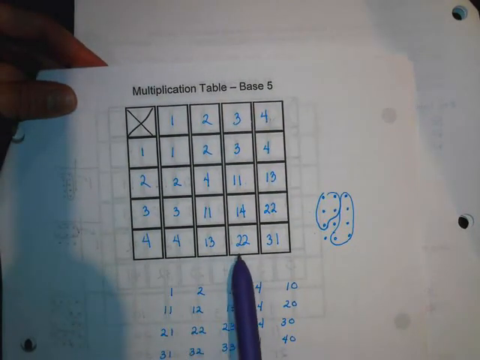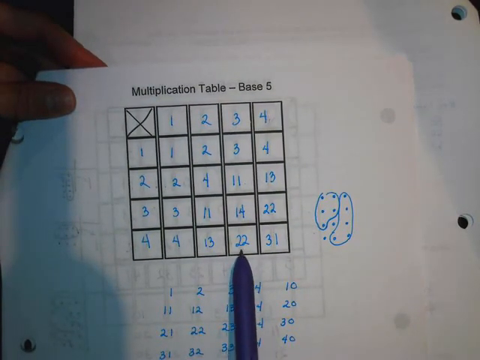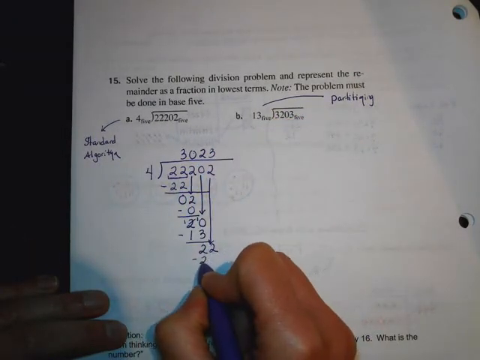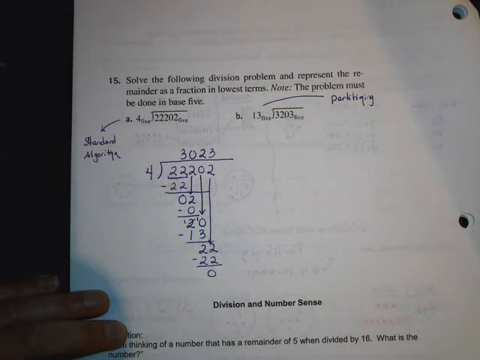Okay, and then what times 4 gets you the closest to 22 without going over? 3. So there's no remainder for this one, so the remainder must be in the other problem.